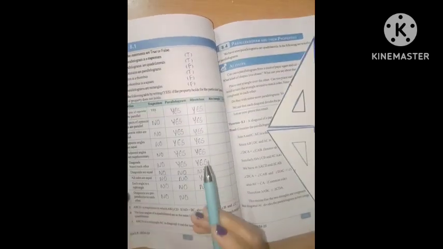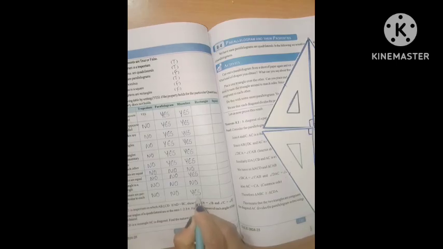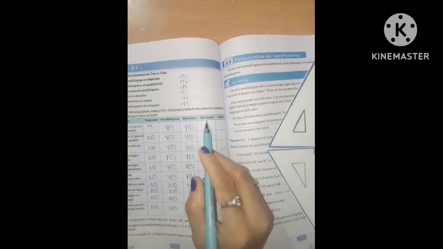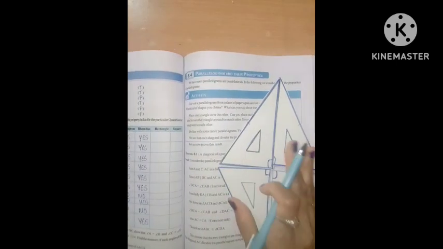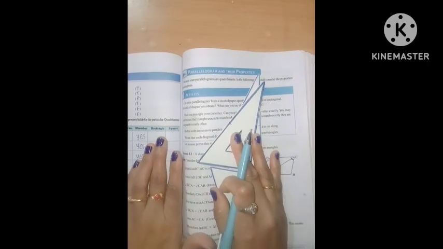And next J. Diagonals are perpendicular to each other. Yes. These diagonals are perpendicular to each other only. So this property is satisfied, so yes. And next, rectangle. Okay, are you clear? Are you understood? Yes, this is the rhombus. It's over. And next, rectangle.